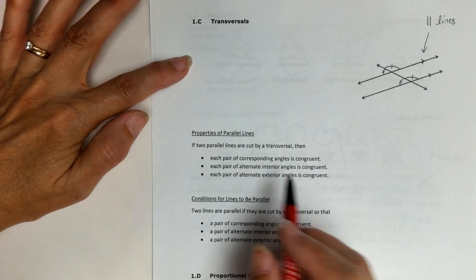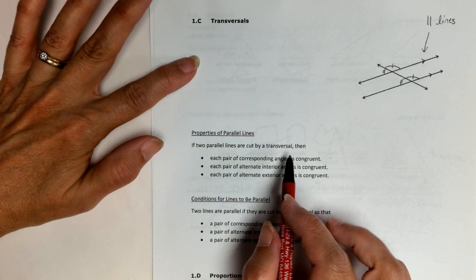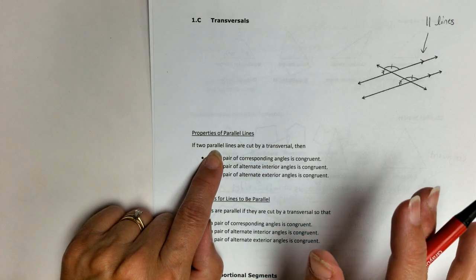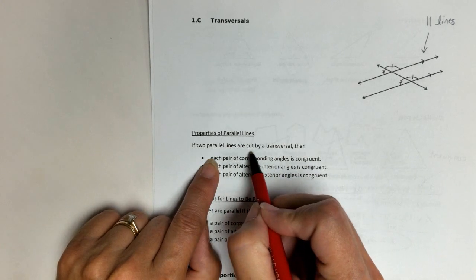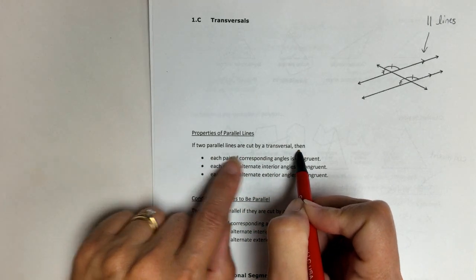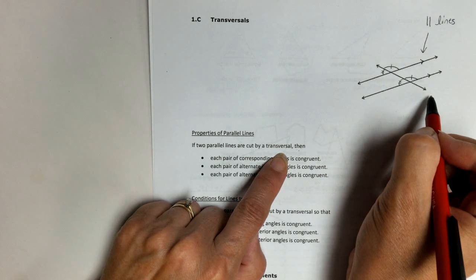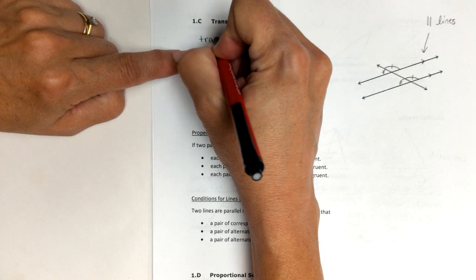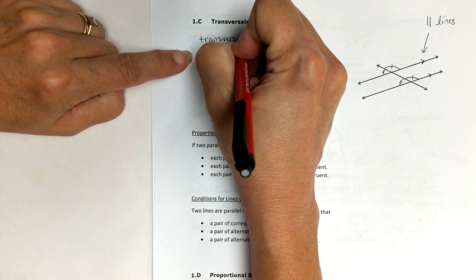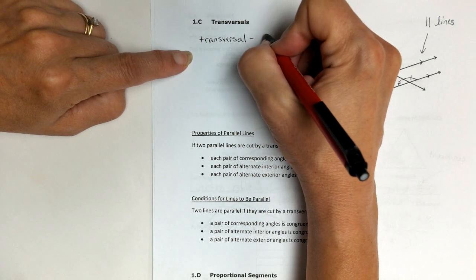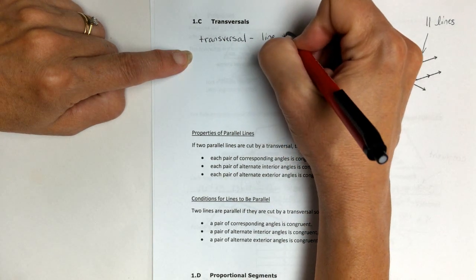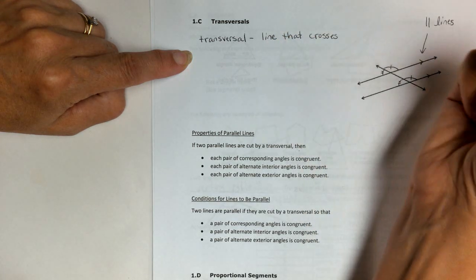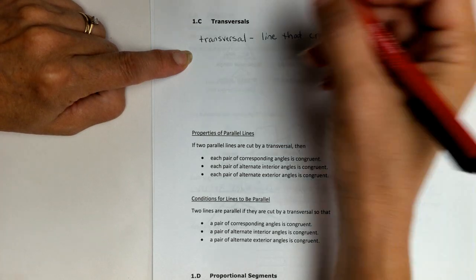Alright, so I don't think I have a lot you need right here because it was kind of taken care of right there. If two parallel lines, we have to get some terminology down now. If two parallel lines are cut by a transversal, the transversal is just the other line that's not parallel, the line that crosses. So we should write that up here. A transversal is just a line that crosses another line or lines.